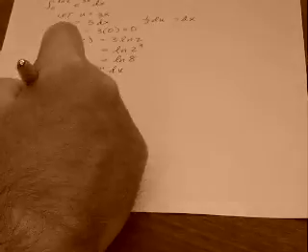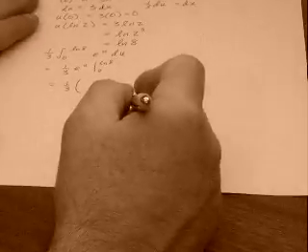And that equals 1/3 e to the u, going from 0 to ln 8. Let me bring the 1/3 in front here: 1/3 times e to the ln 8 minus e to the 0.